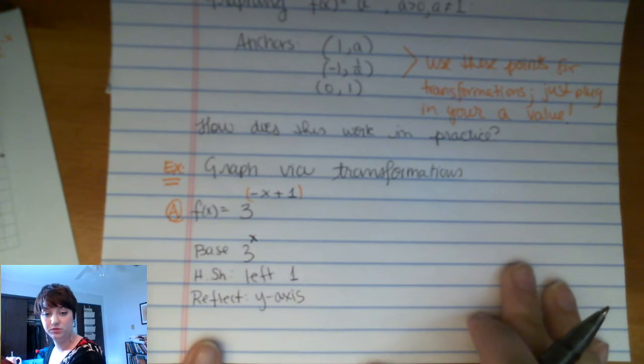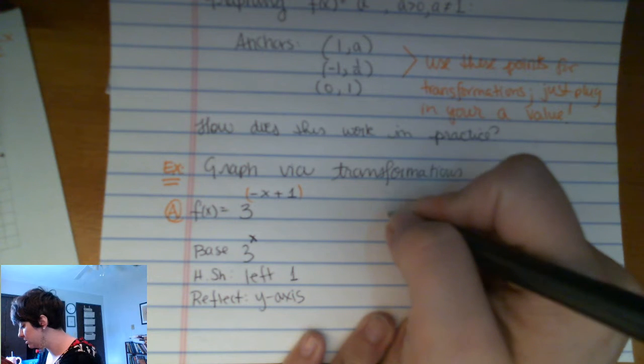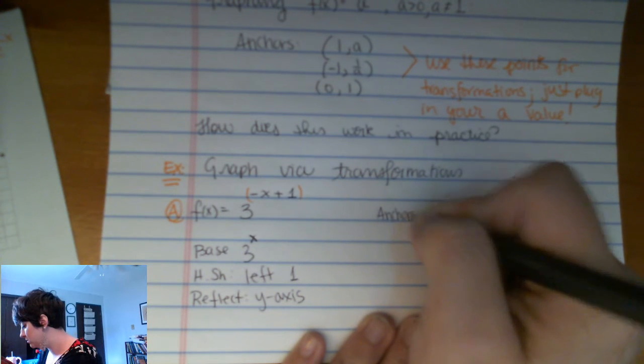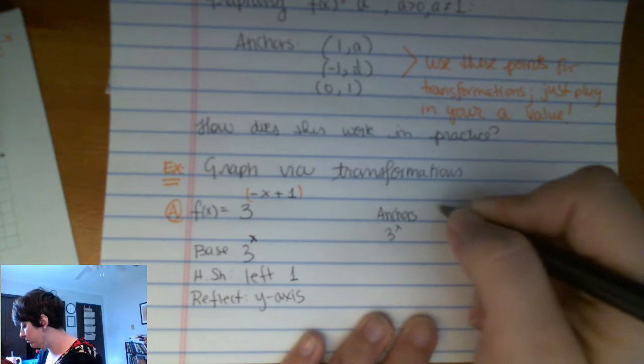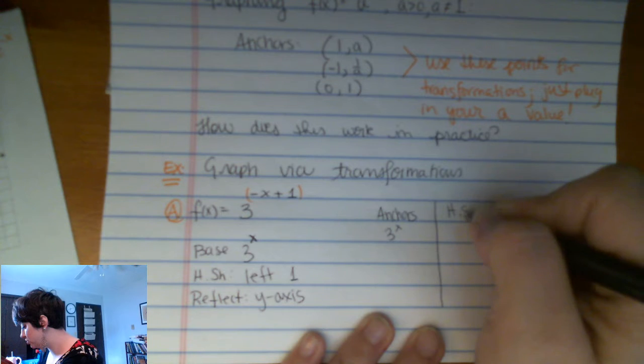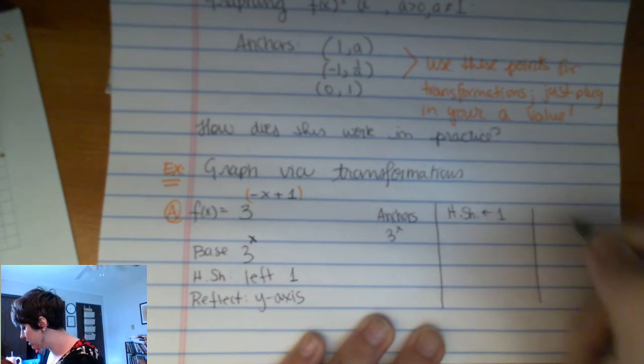Okay, so that's my 2 transformations. So my anchors are 3 to the x. Then I'm going to do a horizontal shift, left 1, and then I'm going to reflect over y.